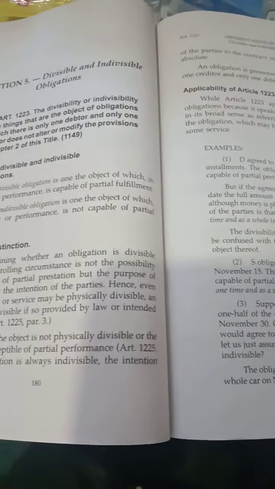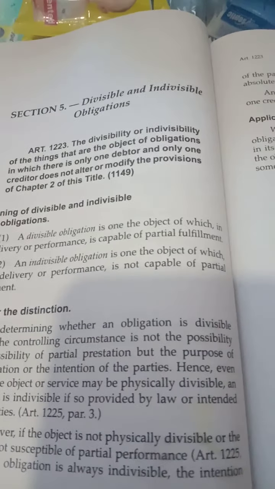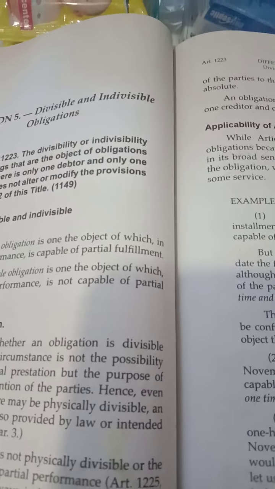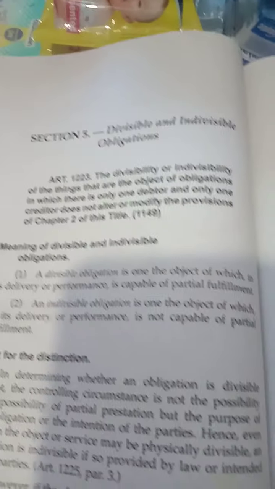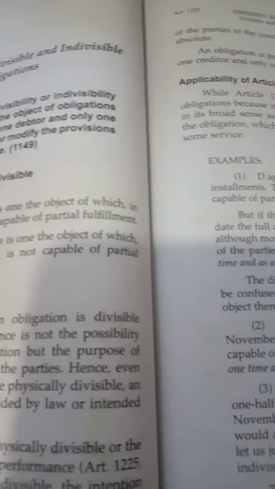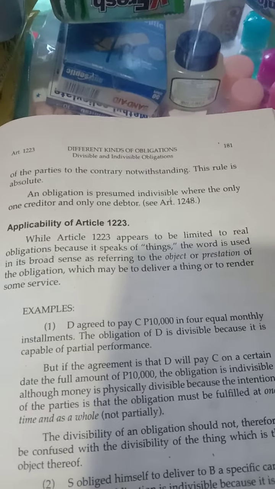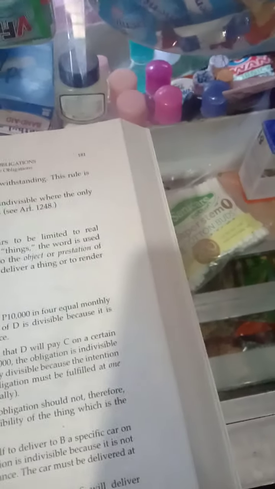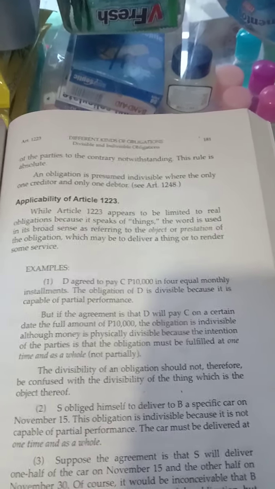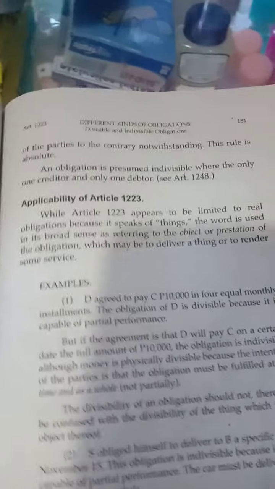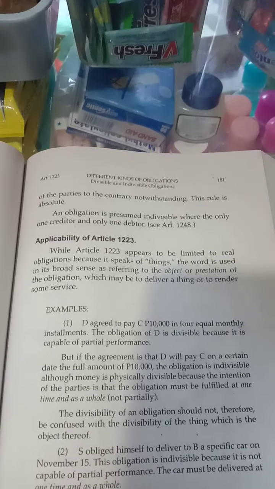Pero kung minsan, we have to give way to the reality na if an obligation is incapable of partial performance, indivisible talaga siya, even if the parties have this intention that it be made divisible. Now, an obligation is presumed indivisible where there is only one creditor and only one debtor. Article 1248. Presumption lamang siya. It doesn't necessarily follow na indivisible nga talaga yung obligation.